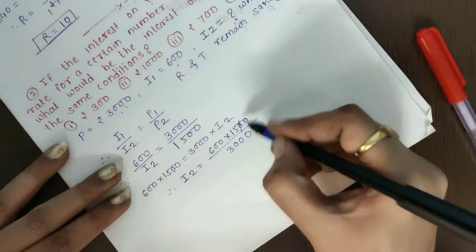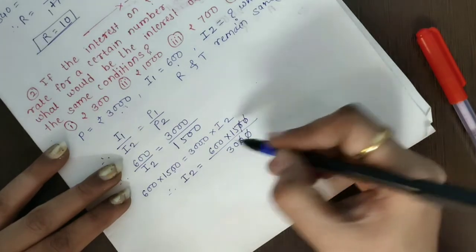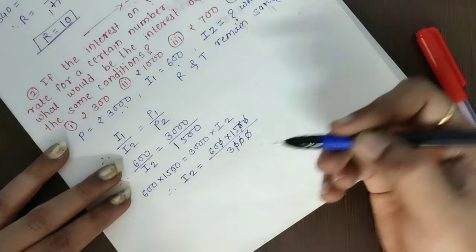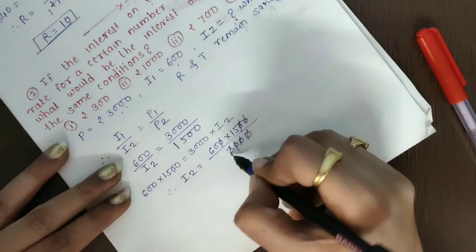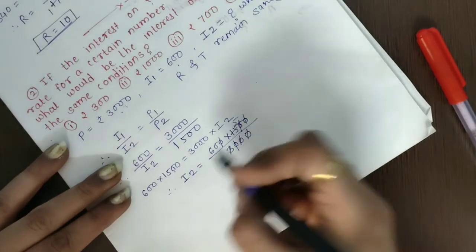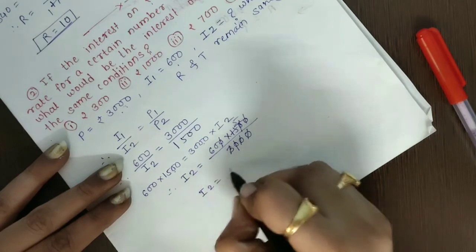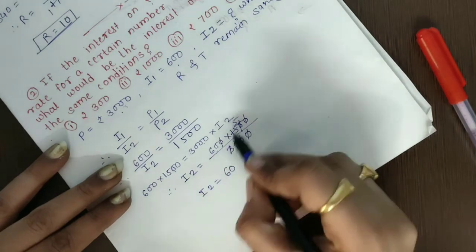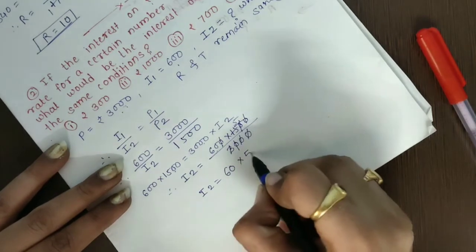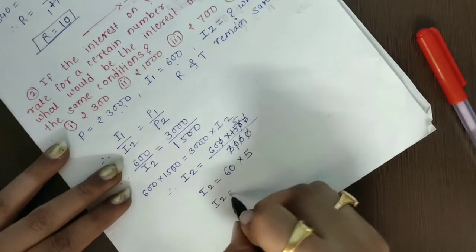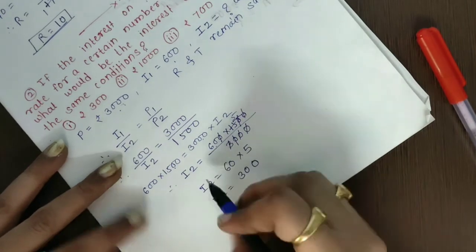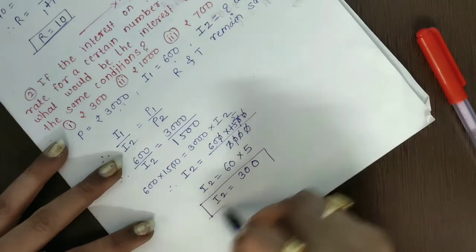बघा, हे 20 या 20 बरोबर कॅन्सल, हा 10 या 10 बरोबर कॅन्सल, then 3 1s are 3, 3 5s are 15. So I2 equal to 60, here 60 and here 5 into 5. So I2 equal to 300. So that is your interest.